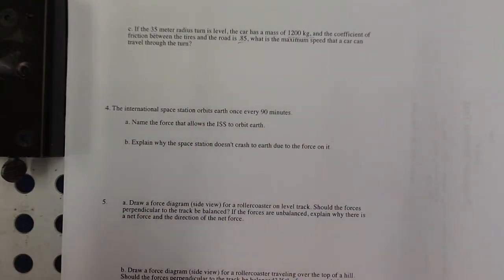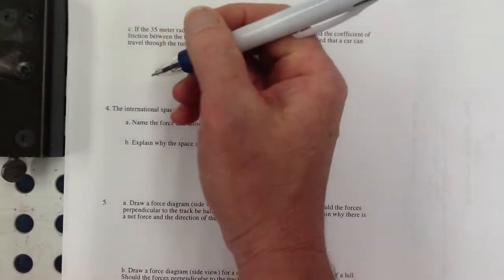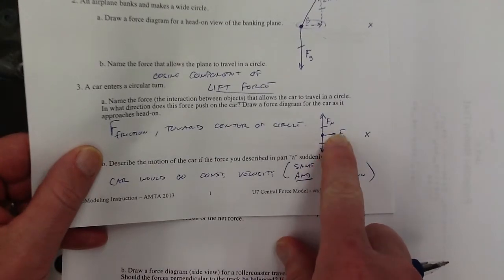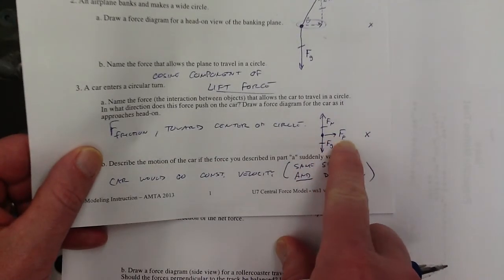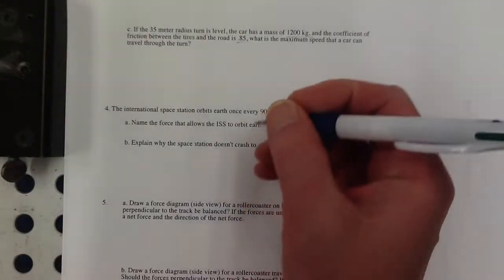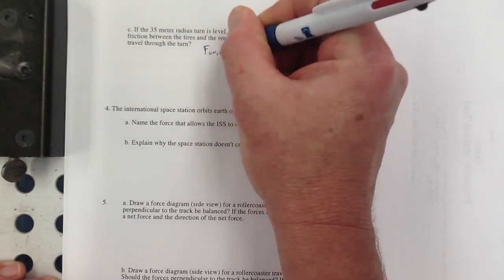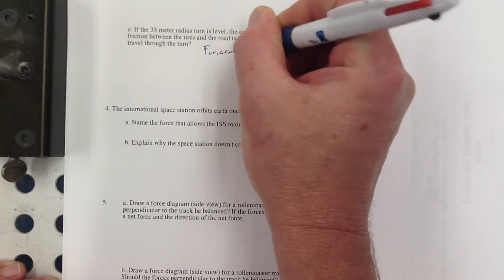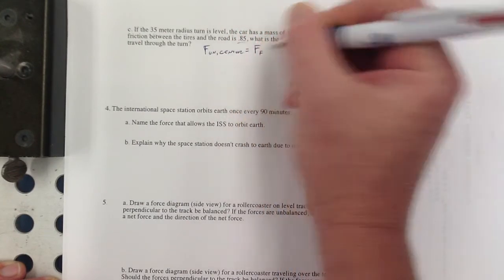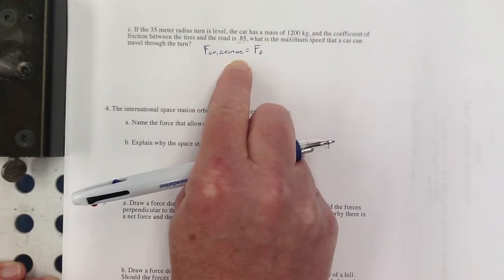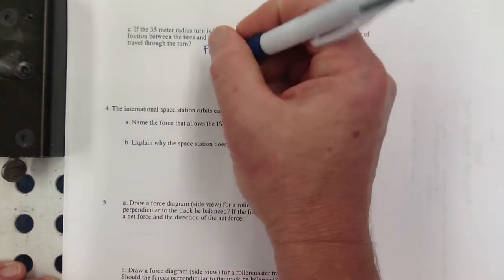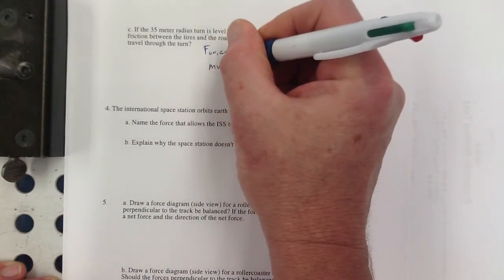Okay, that might sound kind of hard, but remember that same as the notes and same as our force diagram here, the only thing toward the center of the circle is that force of friction. So that means unbalanced force towards the center is equal to the force of friction. And I know that unbalanced force, when I have circular motion, must be equal to mv squared over r.